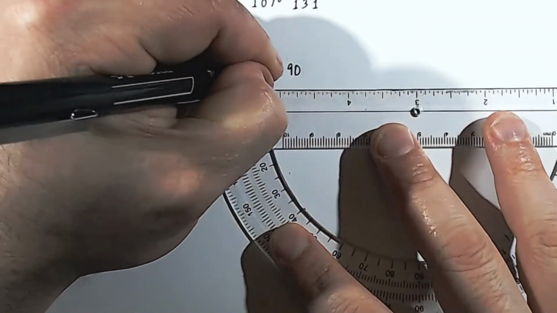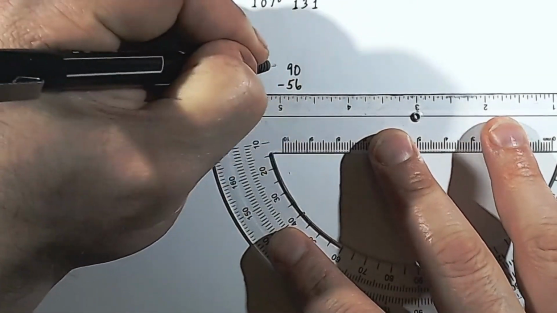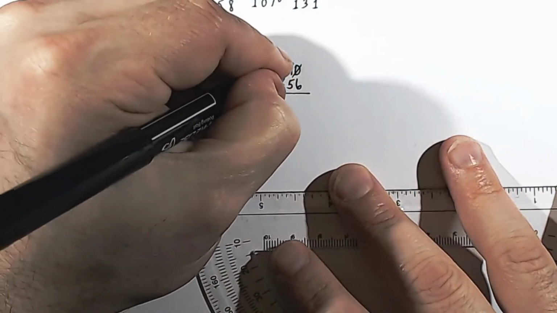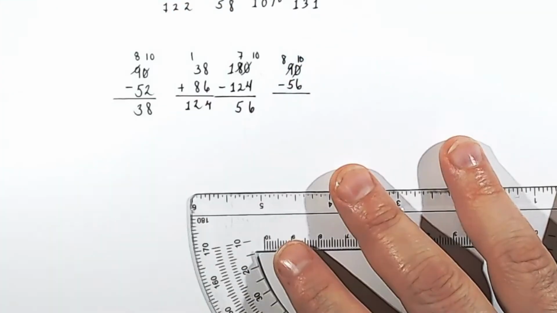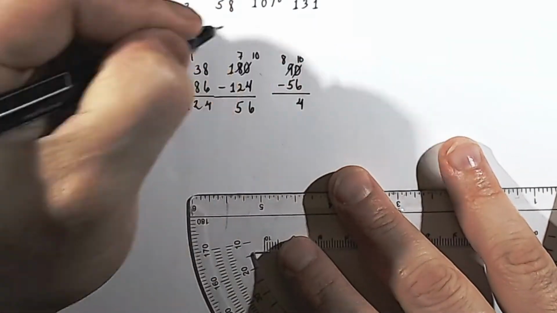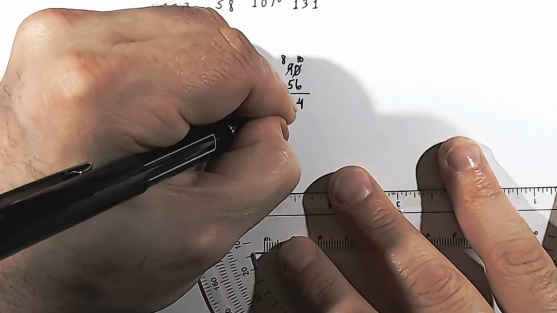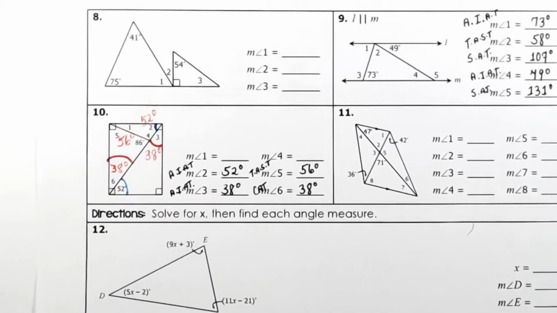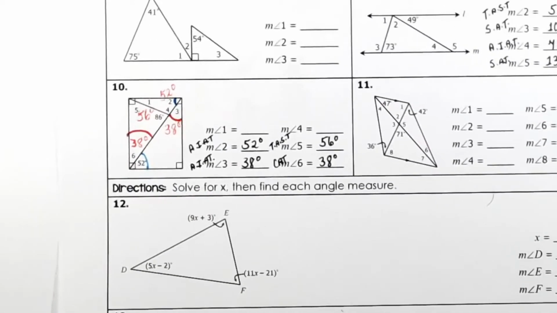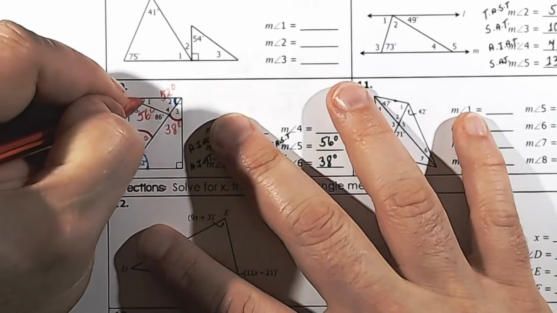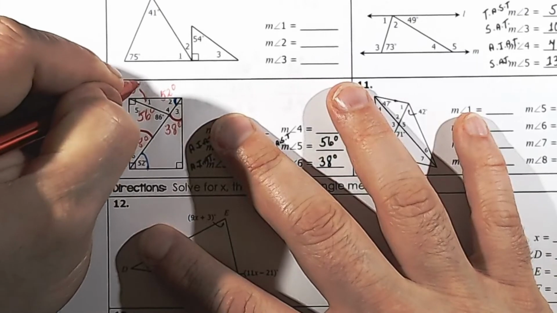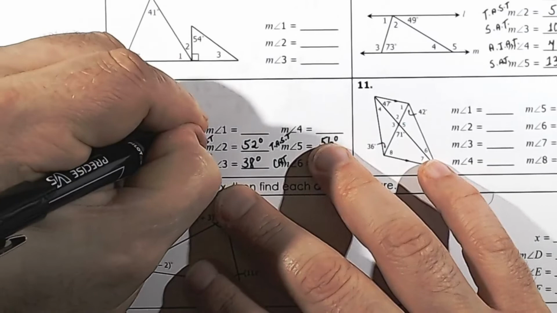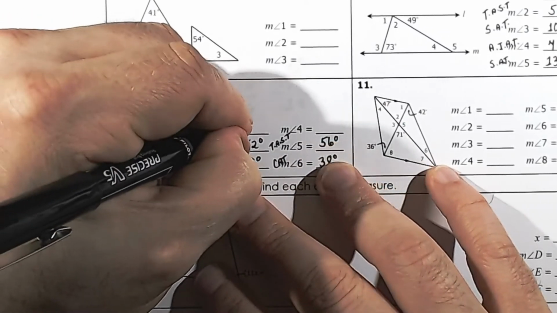90 minus 56. This is the complementary angles. We'll borrow here. 6 from 10 is 4. 5 from 8 is 3. So by the complementary angles theorem, angle 1 is 34 degrees.